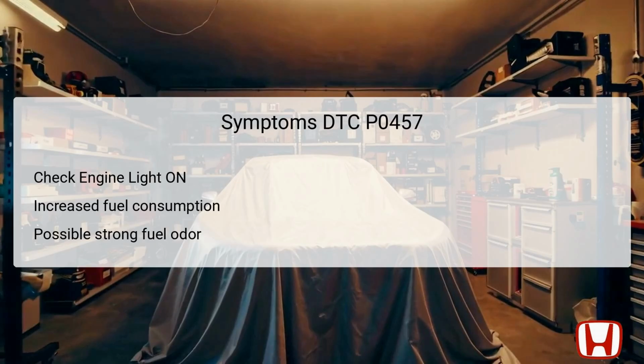In addition to the CEL being on, the driver may notice increased fuel consumption, as leaks may cause the engine to work harder to compensate for lost vapor pressure. Another potential symptom is a strong odor of fuel, which could be indicative of fuel vapors escaping due to issues in the EVAP system. Understanding these symptoms can help in quicker diagnostics and repair, ensuring that the vehicle remains operable and compliant with environmental regulations.